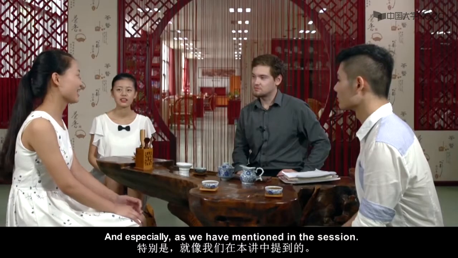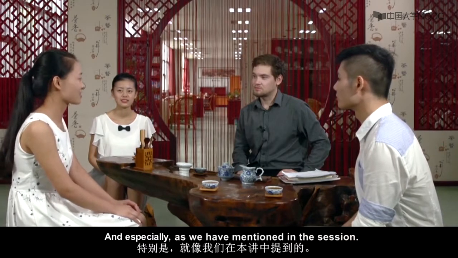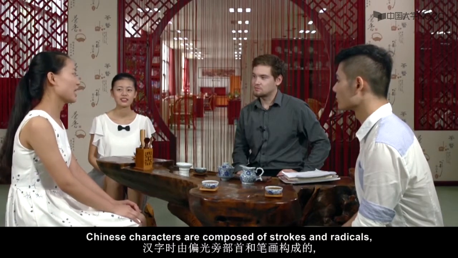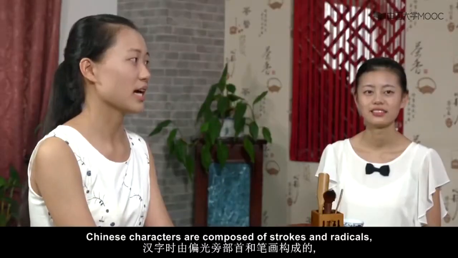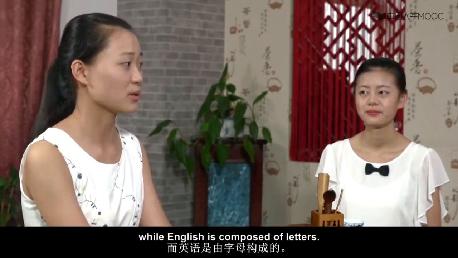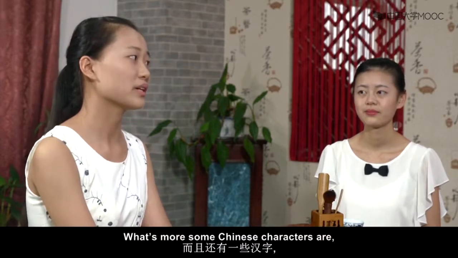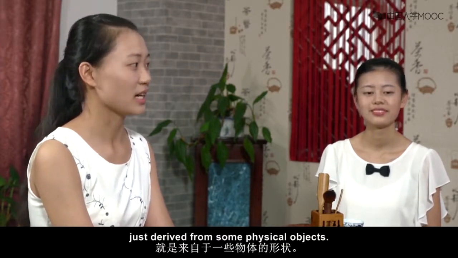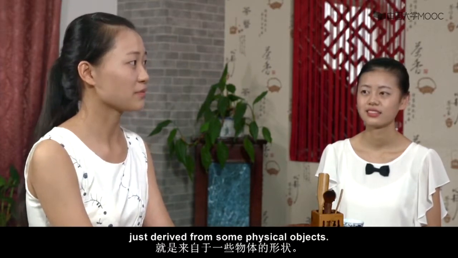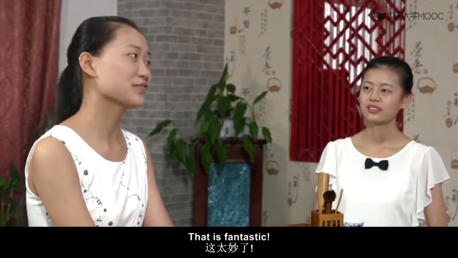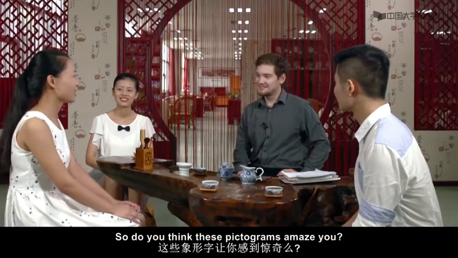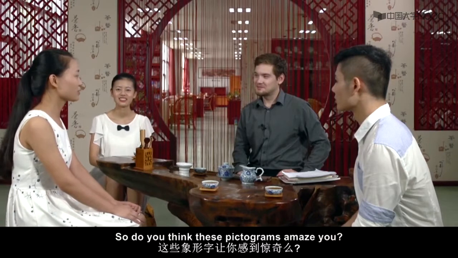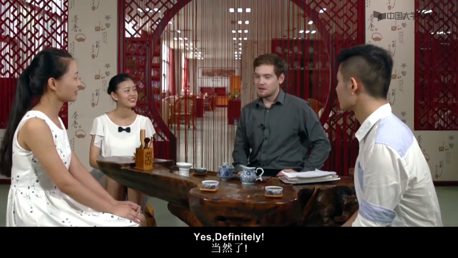And especially, as we have mentioned in the section, Chinese characters are composed of strokes and radicals, while English is composed of letters. What's more, some Chinese characters are just derived from some physical objects. That's fantastic. So, do you think these pictograms amaze you? Yes, definitely.